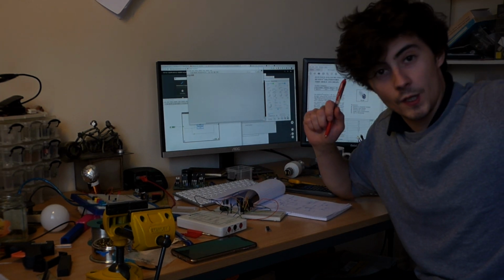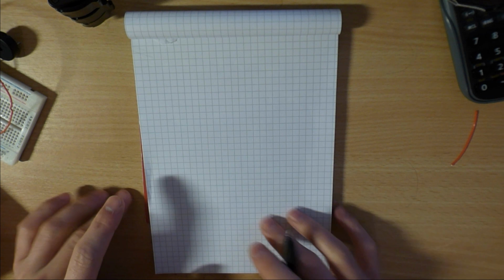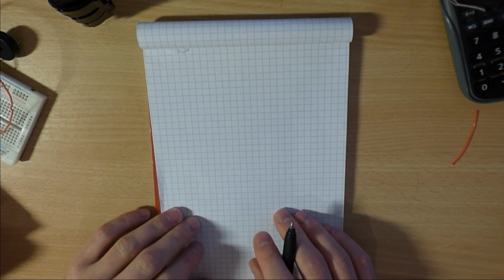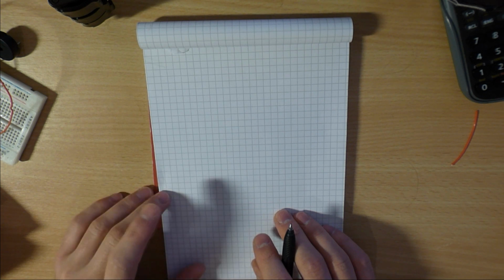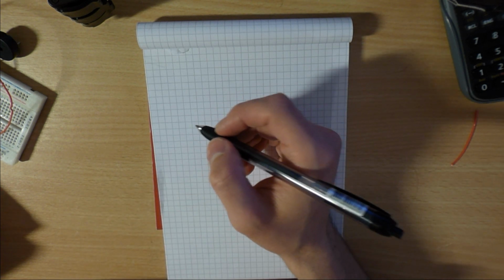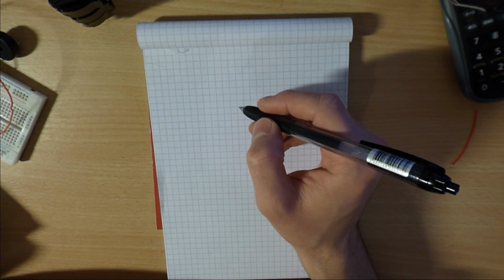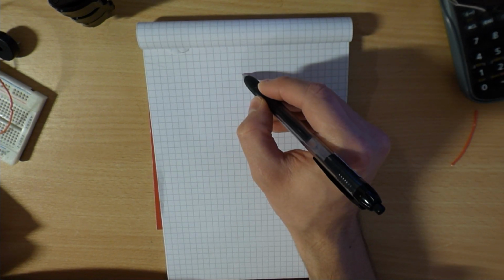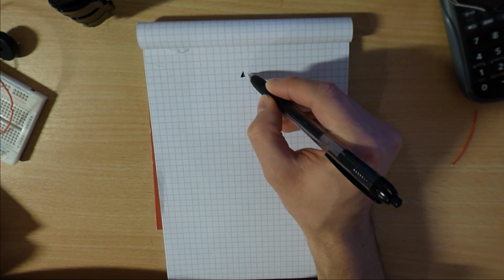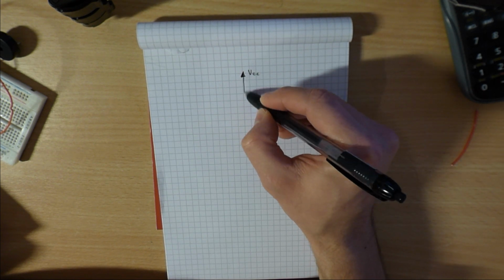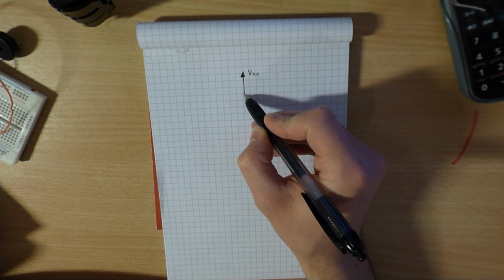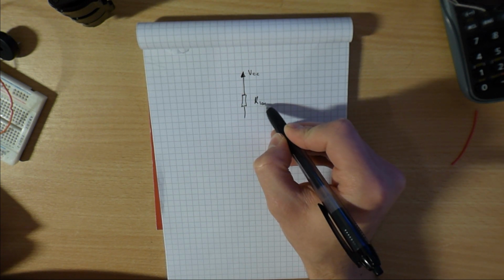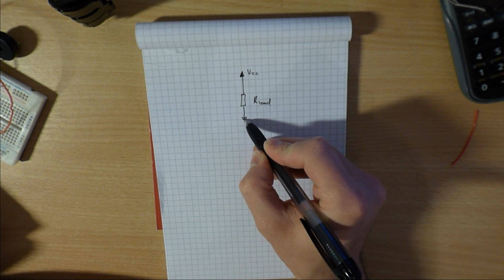So, let's go. First of all, I'll do an explanation of what high side driving and low side driving is. So let us imagine that we have some power supply, VCC, we have a load, R load, and we have ground.